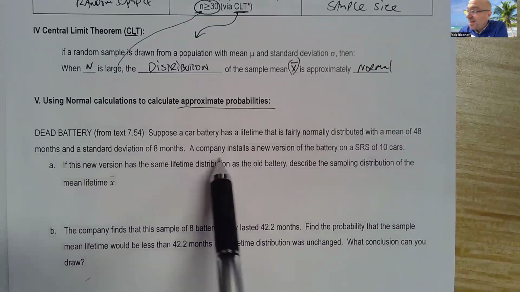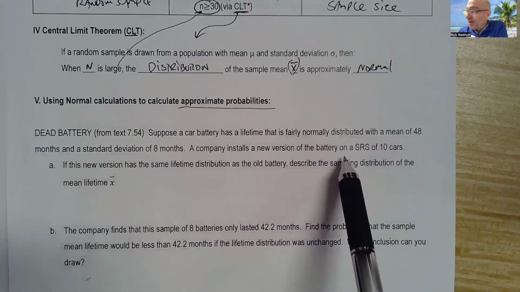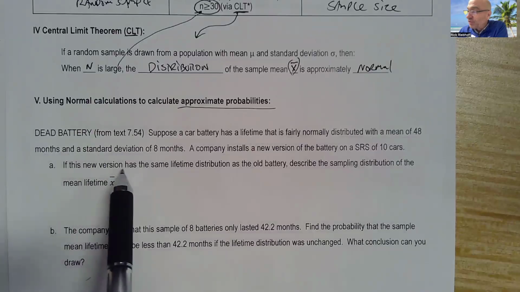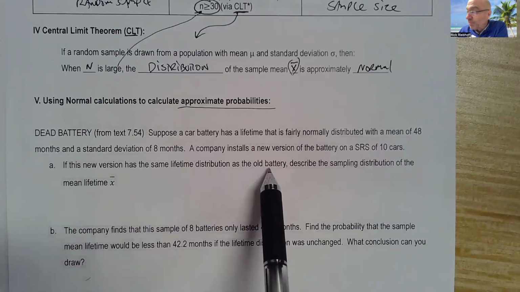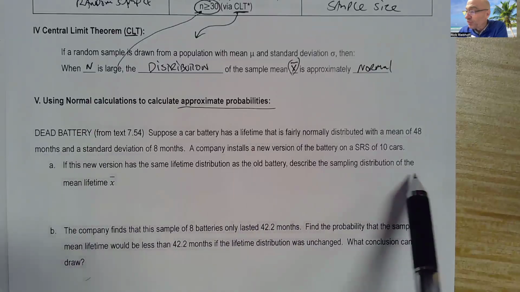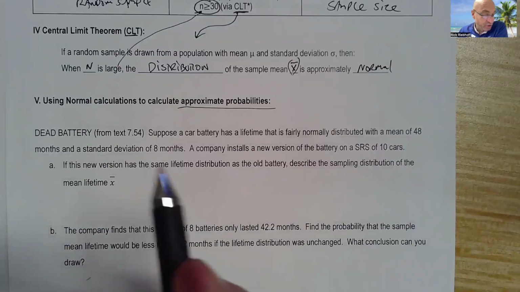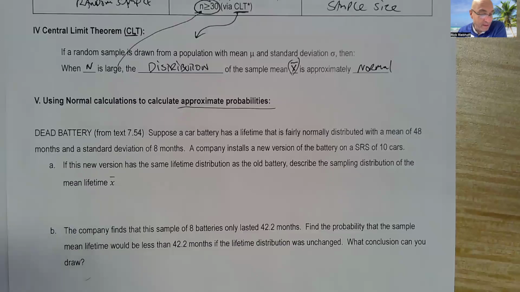Sorry. A company installs a new version of the battery on a simple random sample of 10 cars. If the new version has the same lifetime distribution as the old battery, describe the sampling distribution of the mean lifetime x bar. So to do this, we're describing the sampling distribution. When we describe, we're doing SOCS: shape, outliers we're not worried about, center and spread.